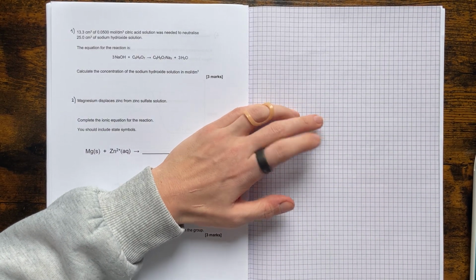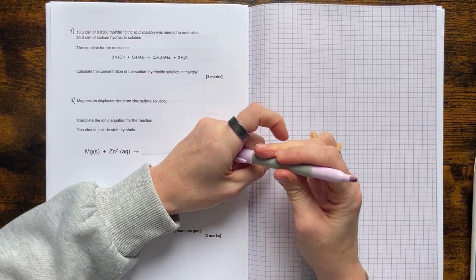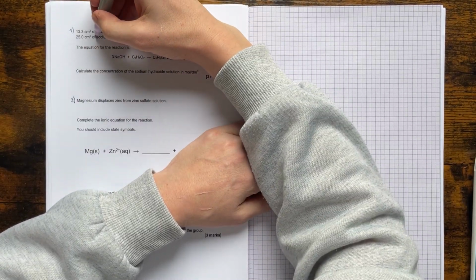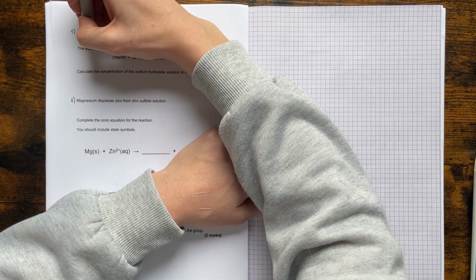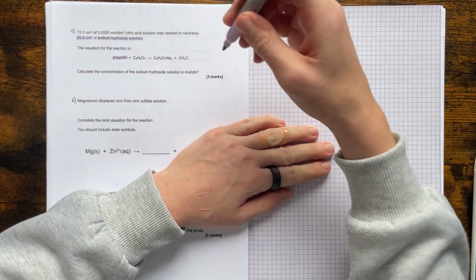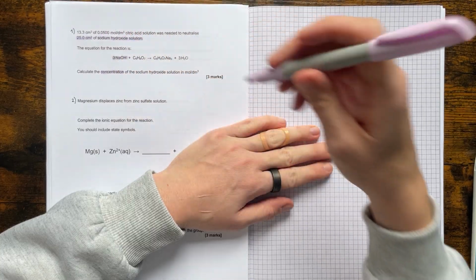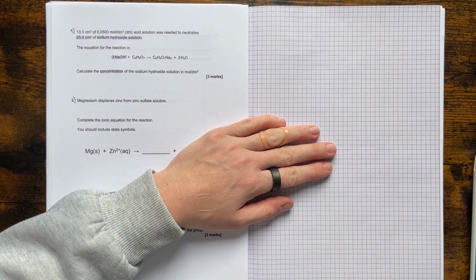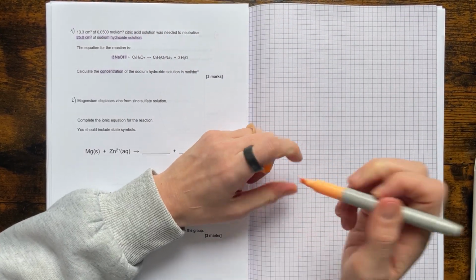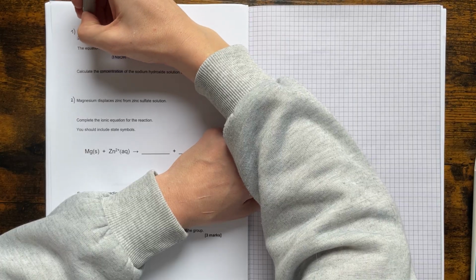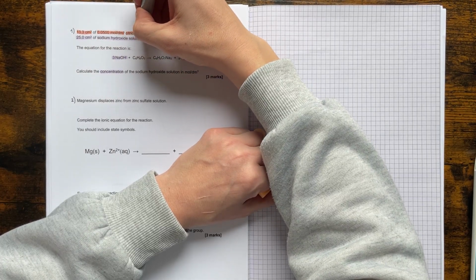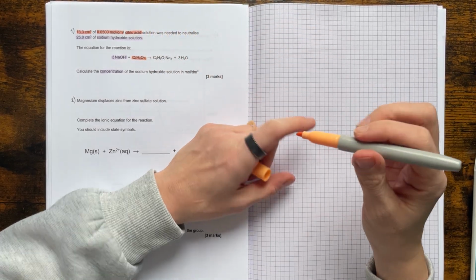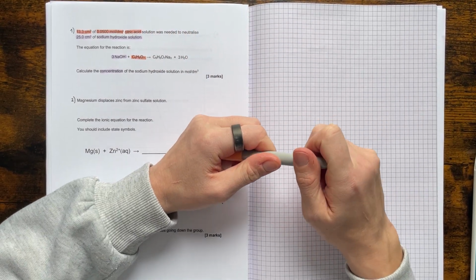So me personally, I like to use 2 colours for the information pertaining to the alkali, which in this case is sodium hydroxide. Goal is to calculate the concentration of that. And then we've got citric acid, we know a volume and we know a concentration of that, and there's its formula in our equation there.